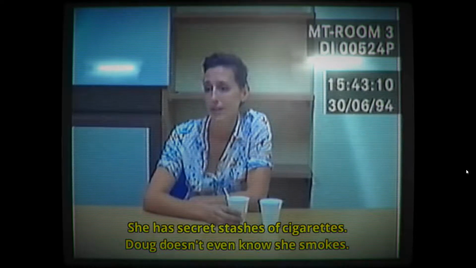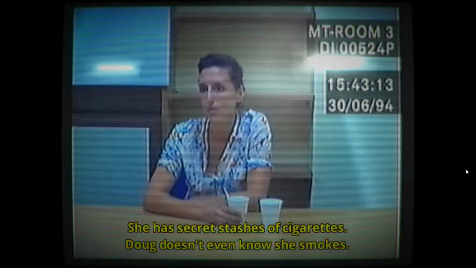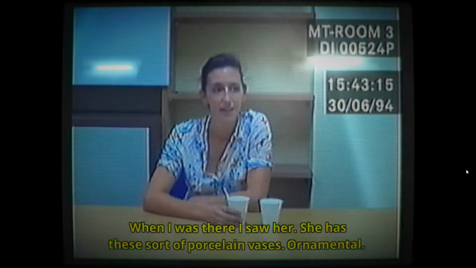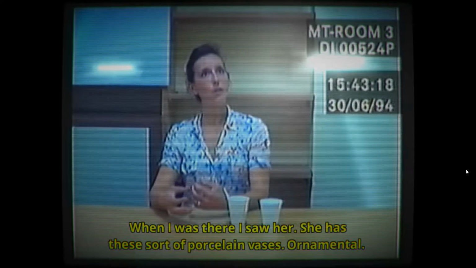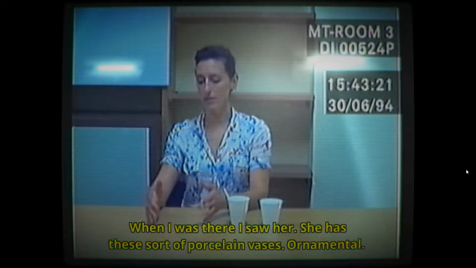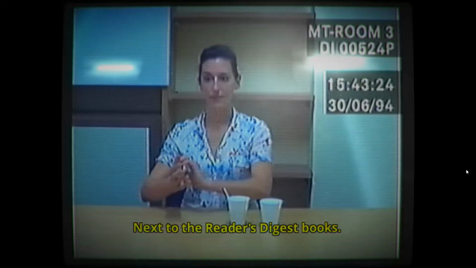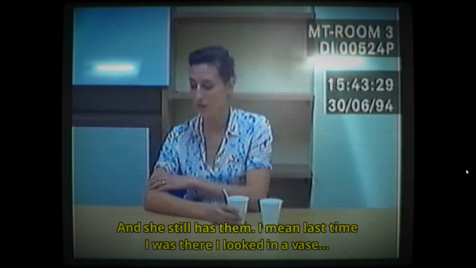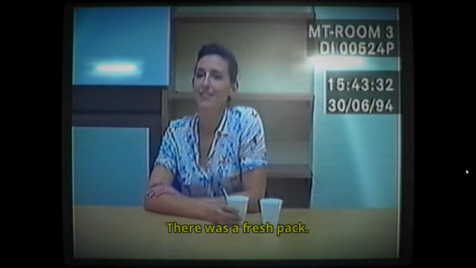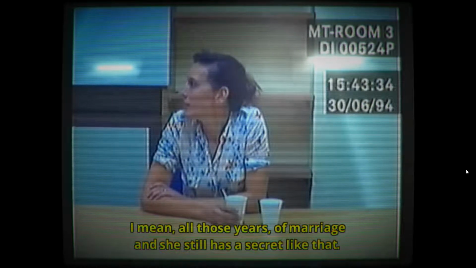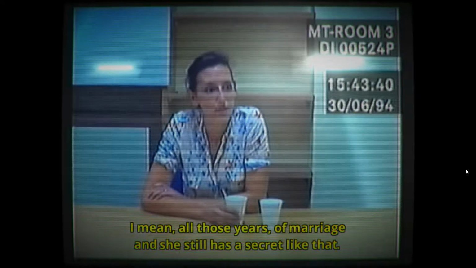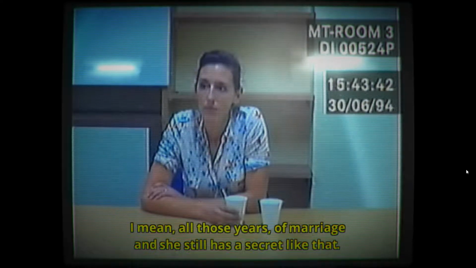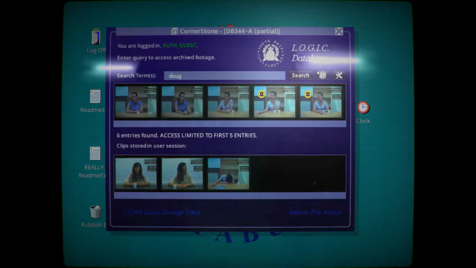So they're older. She has secret stashes of cigarettes. Doug doesn't even know she smokes. When I was there, I saw her. She has these sort of porcelain vases, ornamental, next to the Reader's Digest books. Cigarettes inside. And she still has them. Last time I was there, I looked in a vase. There was a fresh pack. All those years of marriage, and she still has a secret like that.